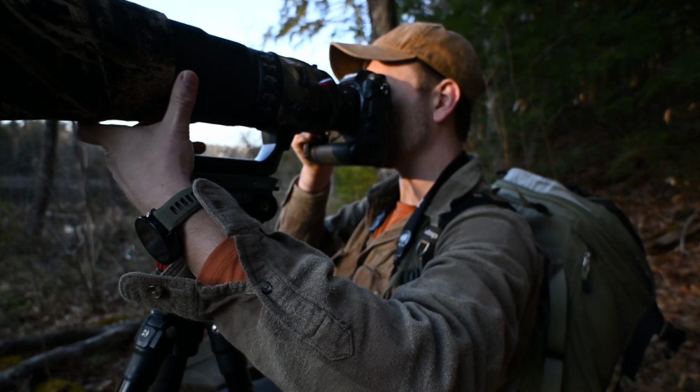Another part of this idea is don't go out so focused on the one species you want to photograph, or your one objective, that you end up missing all of the other things you can photograph when you're out there. I very rarely go out and specifically photograph owls, because they're so hard to find and they move around.